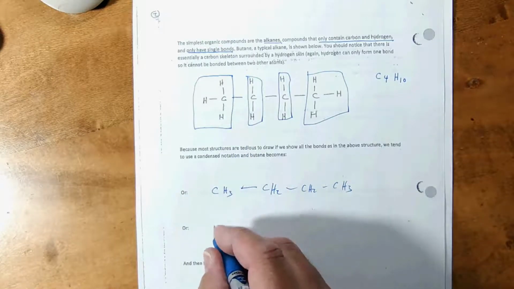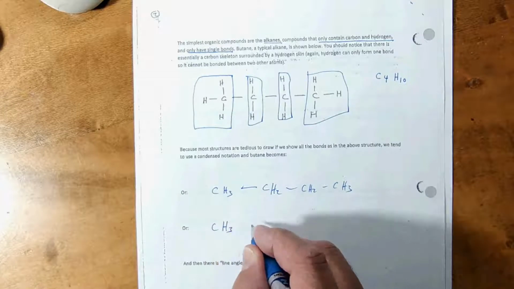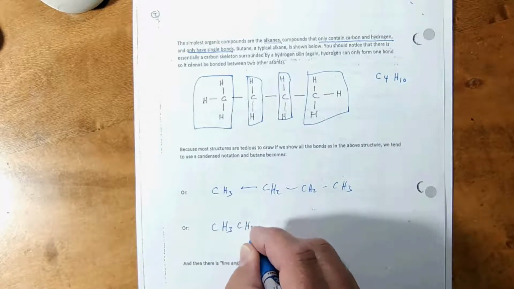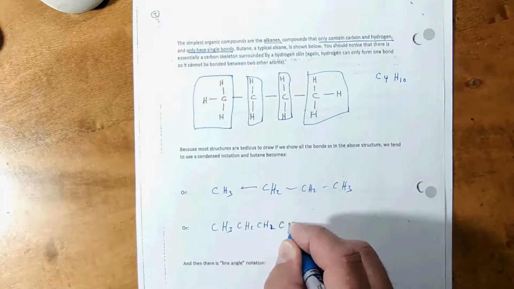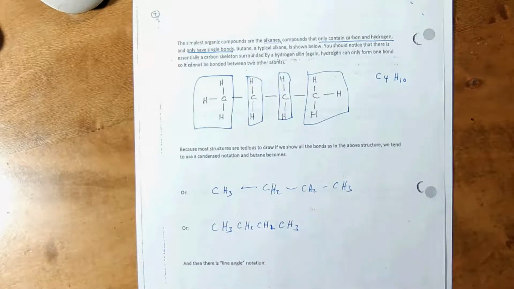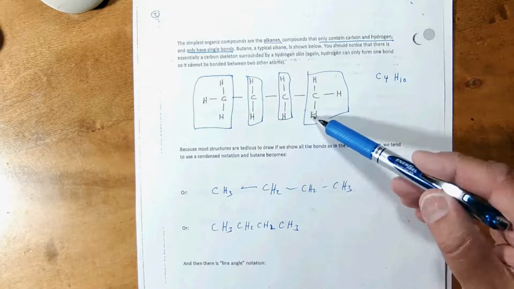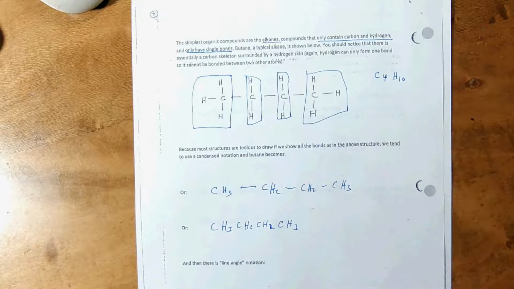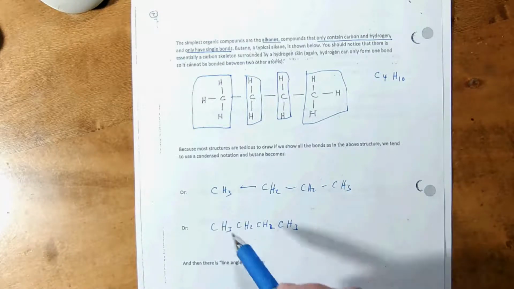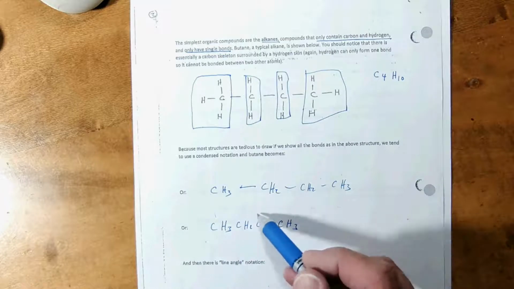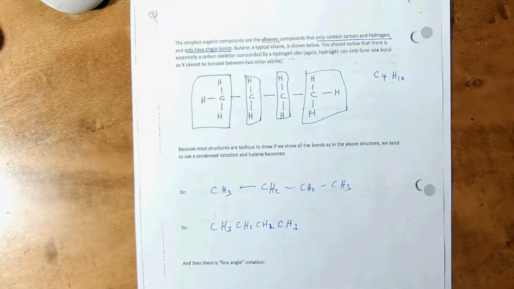Sometimes people would write this as CH3, CH2, CH2, CH3. And again, knowing that hydrogens always go on the outer periphery, anybody who looks at this knows, hey, all these hydrogens are out here on the outer periphery of the structure.